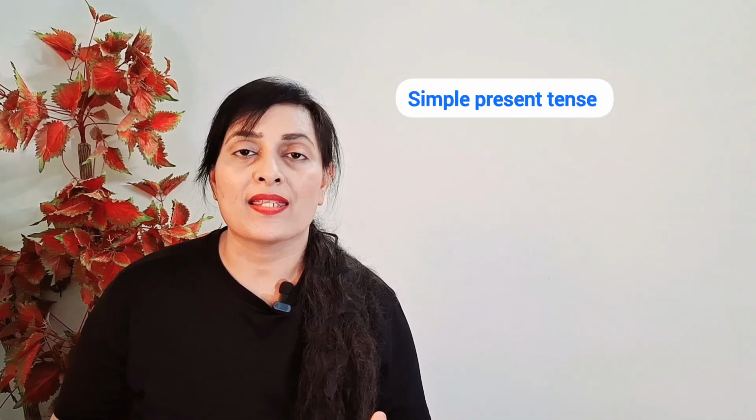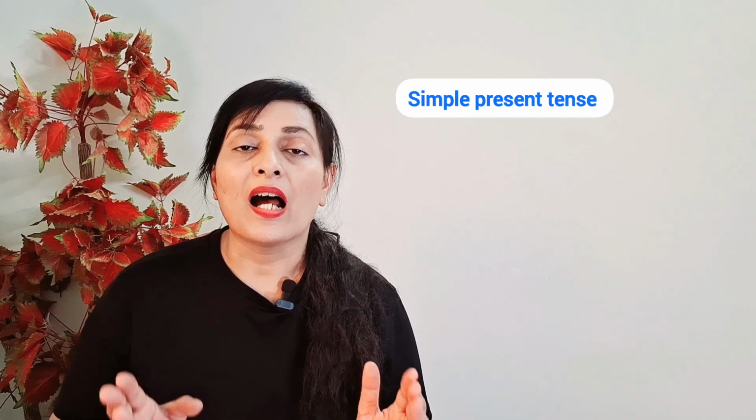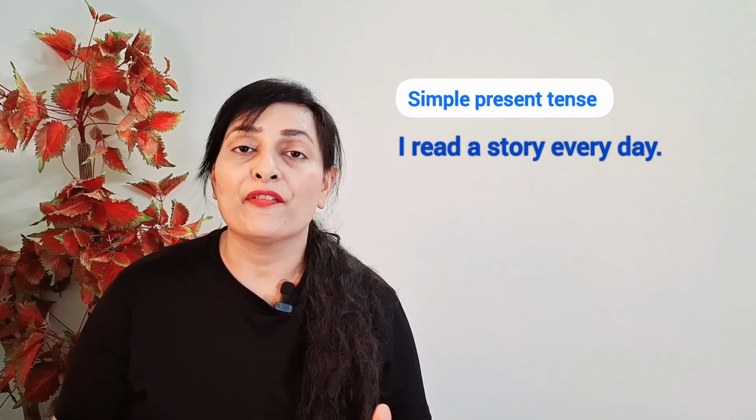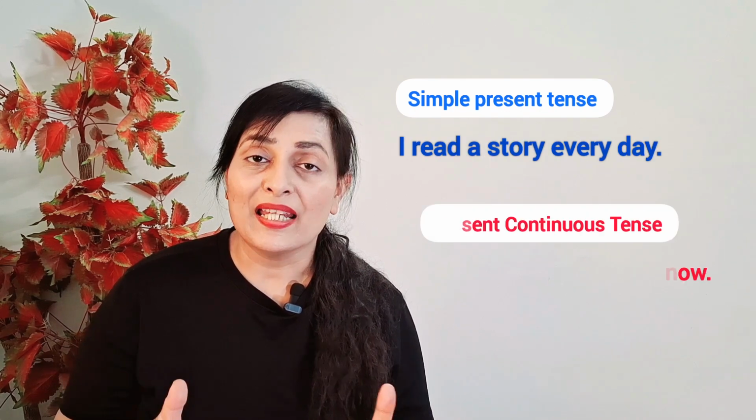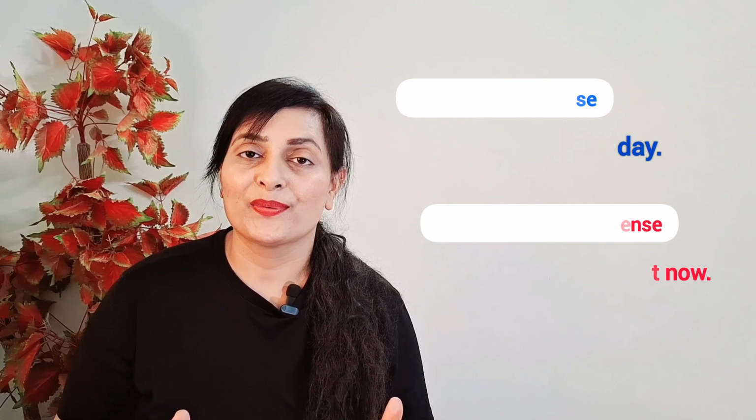Let's jump into the activities. I will give you a tense and you have to change it into another tense. Now we will change simple present tense into present continuous tense. I read a story every day. I am reading a story right now.